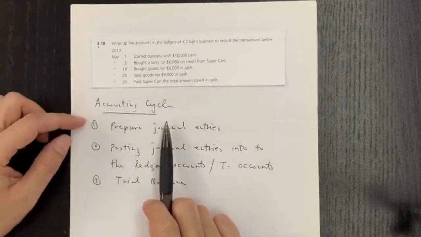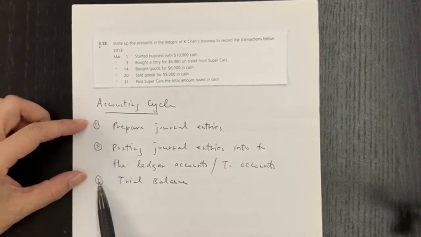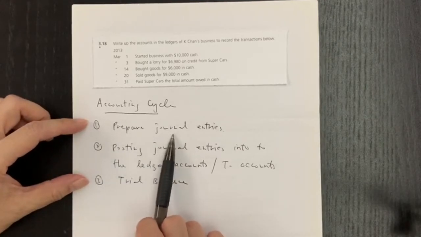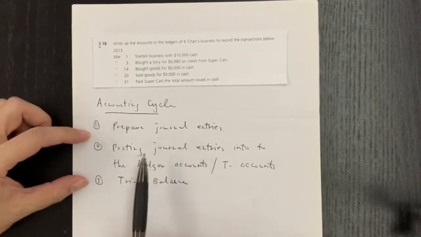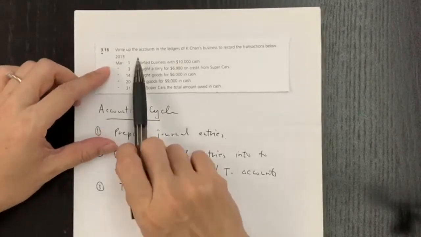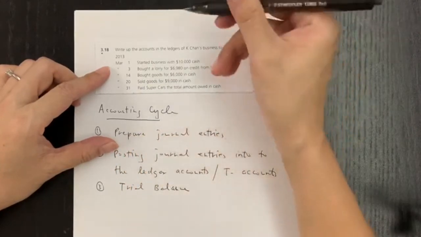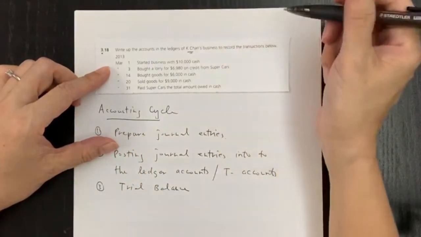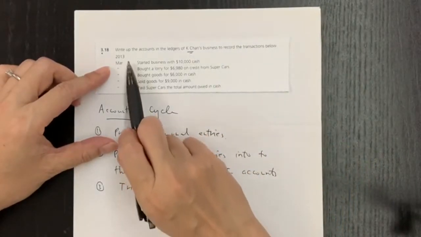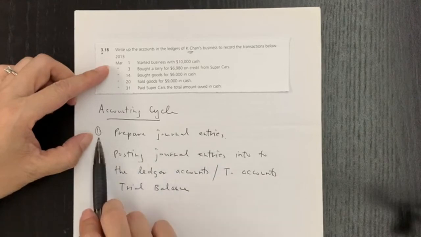Okay, so after revision, I'm going to show you the accounting cycle for the first 3 steps. So the first step is to prepare journal entries, and after that we do posting, and then we have the trial balance. So I'm going to change this question. Write up accounts in the ledgers of K. Chen. So K. Chen is the owner of the business, but anyway, we will follow these transactions that happened, and then we prepare journal entries in step number 1.